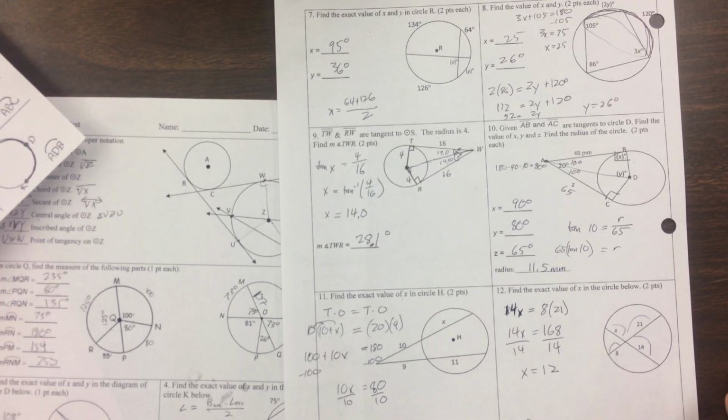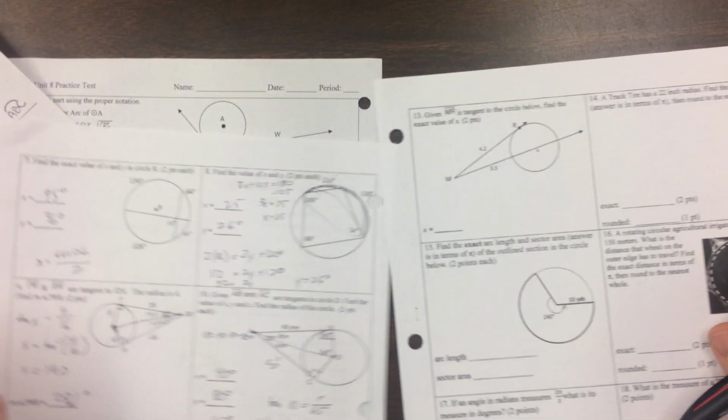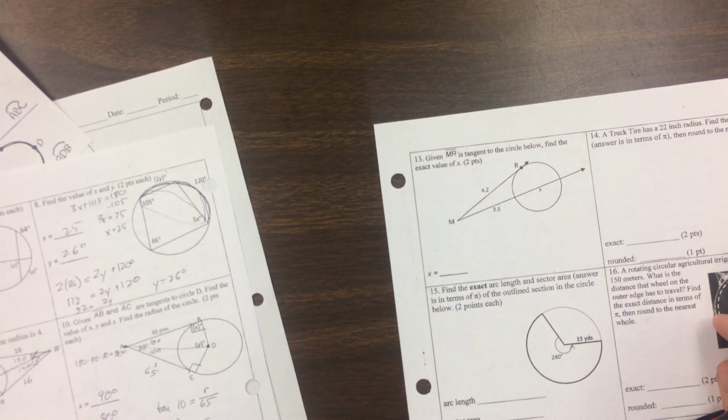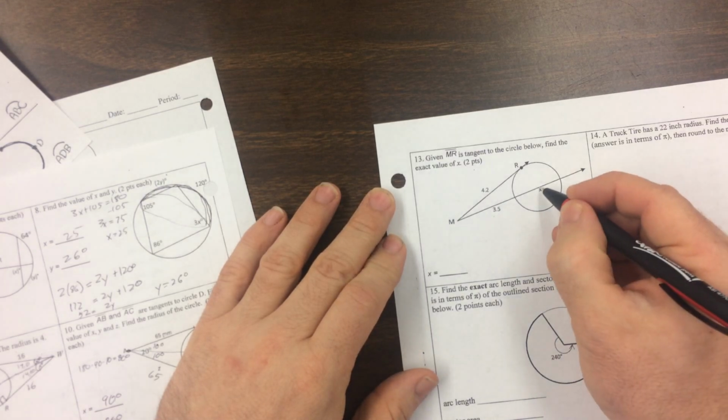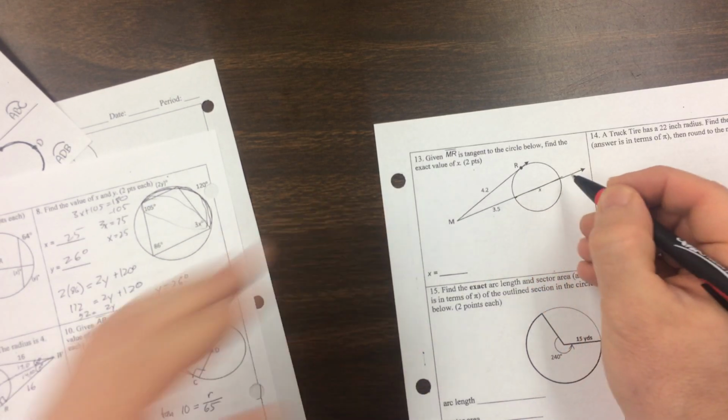All right. Last thing is going on to the third page. Here's the third page, number 13. Given MR is tangent to the circle below, find the exact value of x. So we have x is the whole way across.